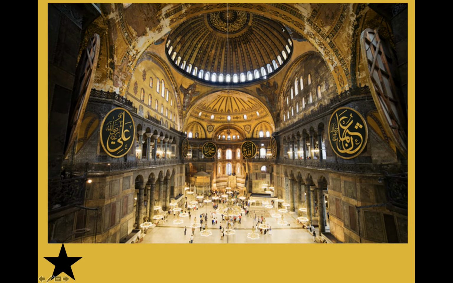You can see the beautiful clerestory here that allows the light to come in. You can see all of the windows here in the clerestory that allows the light to come in. You can see right there, that is a beautiful mosaic of Christ. But then you see these medallions with passages from the Quran on them, because when it became a museum, they left those.